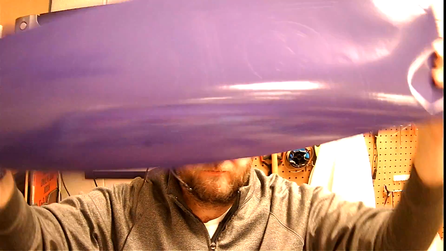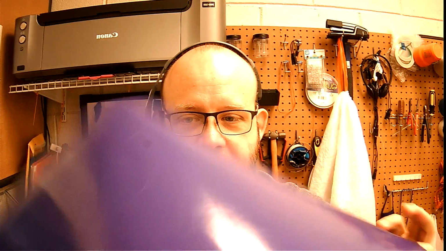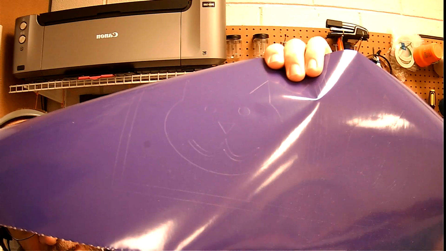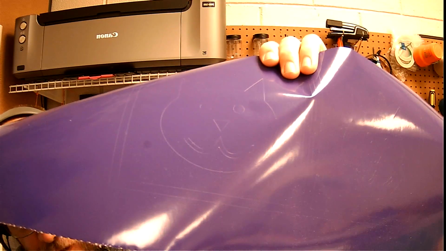So while we were paused, I took that SVG file and sent it over to the printer, and it produced this. Okay, so this is just a piece of purple vinyl. And if you look closely, you should be able to see, there's a good angle, that cat face has now been scribed on it by a little knife, okay?